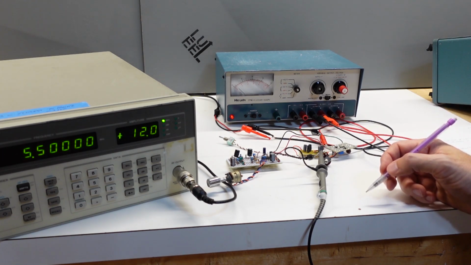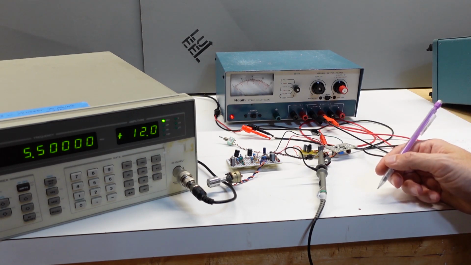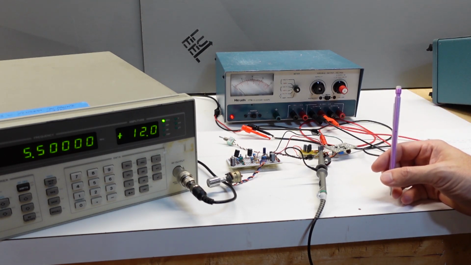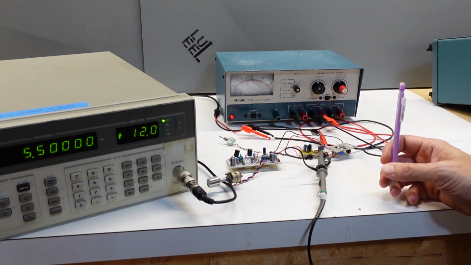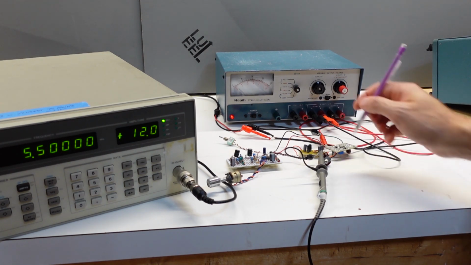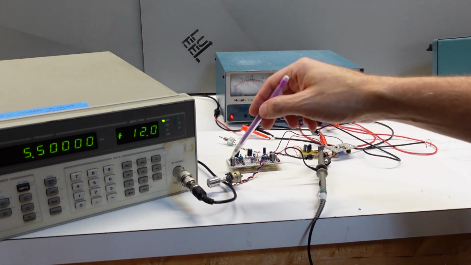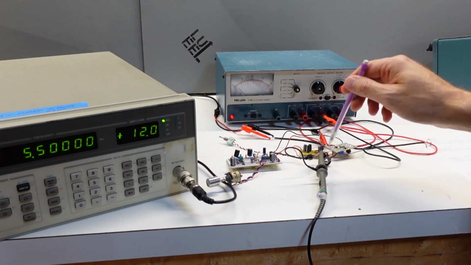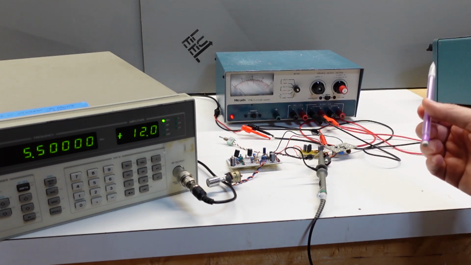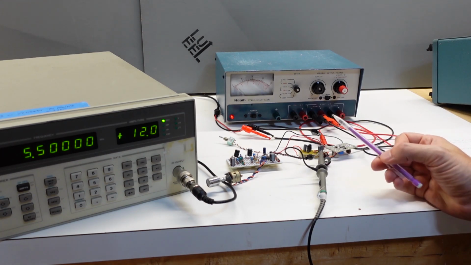So the target value here, in my simulations that I did before, I was targeting 250 millivolts peak, or 500 millivolts peak to peak, as my maximum signal coming out of my audio amplifier board. So that's what I'm going to do here. I've got two controls. There's a potentiometer to control the amplitude on this signal generator, and then one of course on the audio board. And I've got the oscilloscope probe set at 1x mode now since it's much lower frequency.